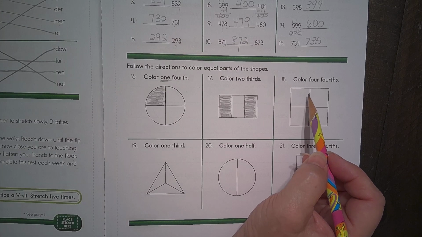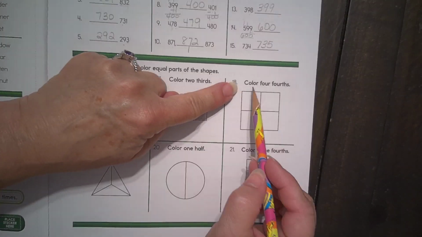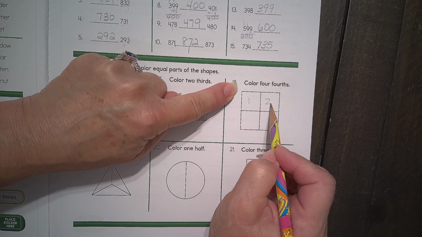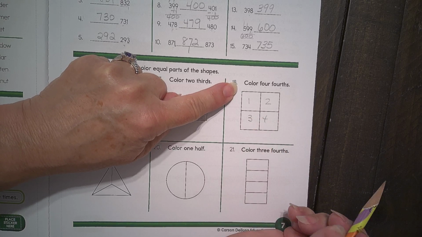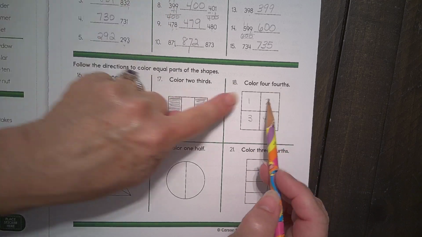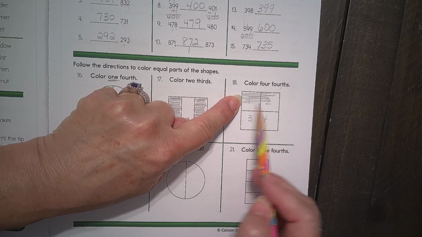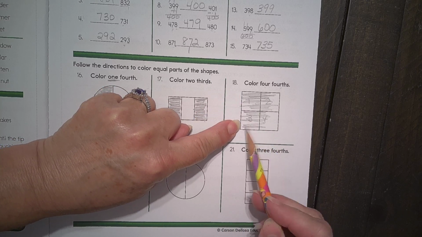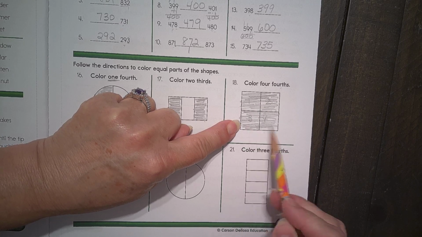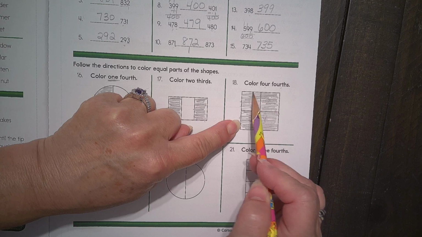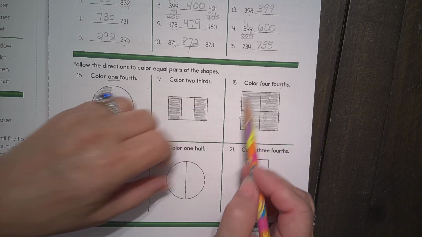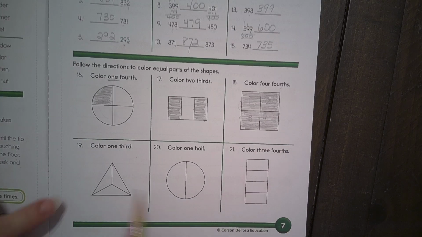So for this one, what does it say? Color 4/4. Well, there's 1, 2, 3, and 4. So if we color the 4/4, we're going to color the whole thing. So 4/4 is a whole thing, right? So we're going to color 1, 2, 3, and 4. Did we color 4/4? Yes. And we're right. Look, it's the whole piece. It's the whole square. Okay.